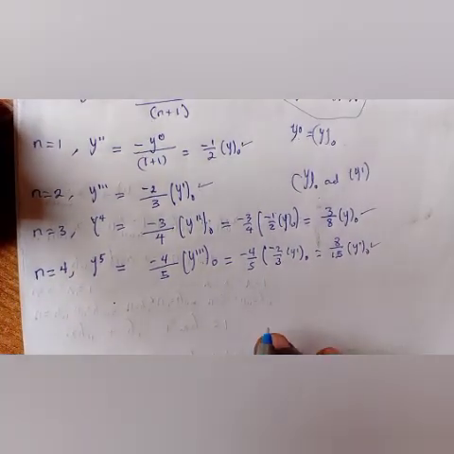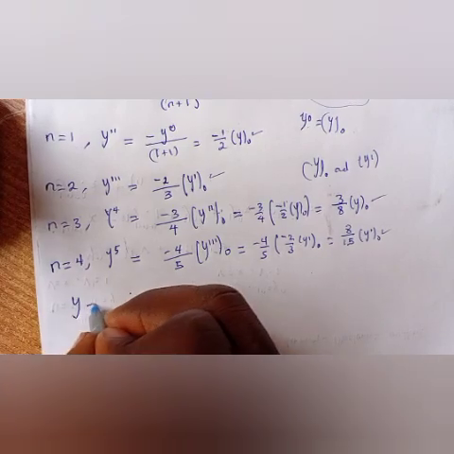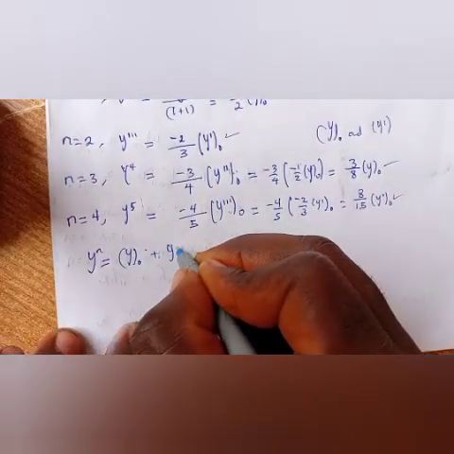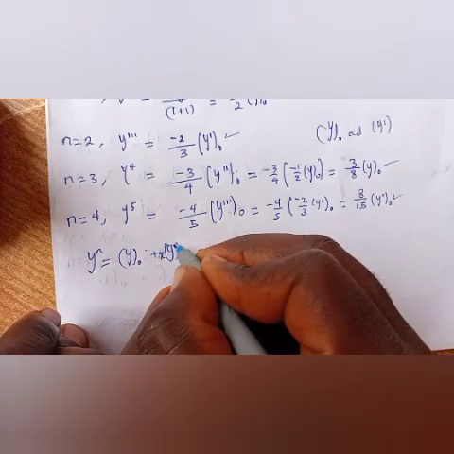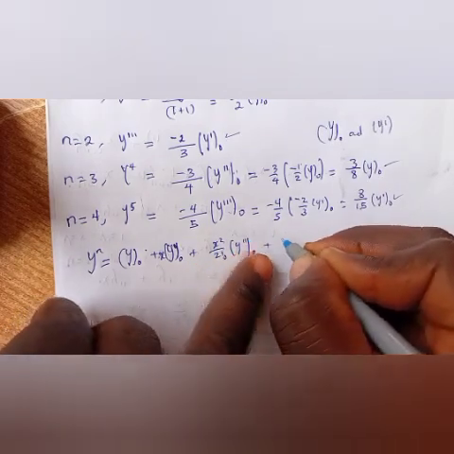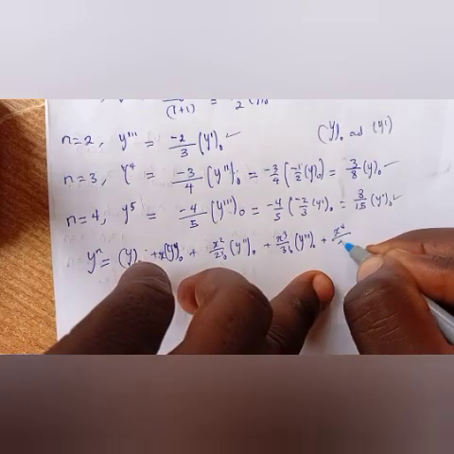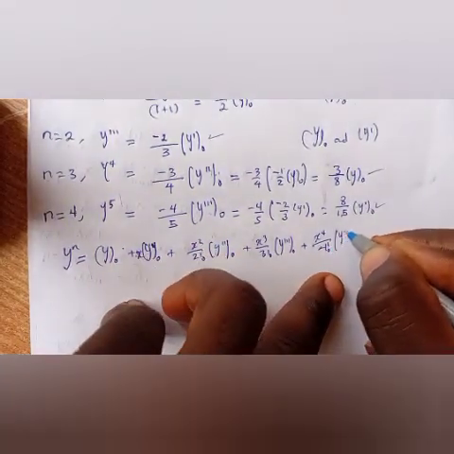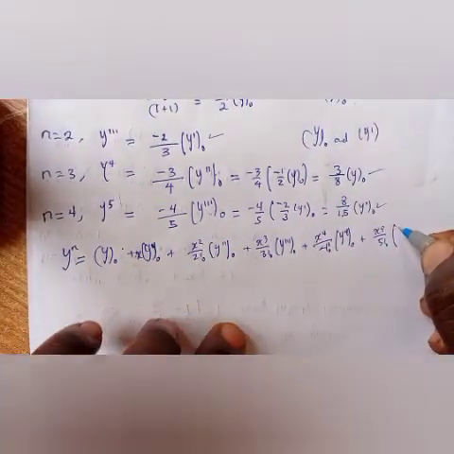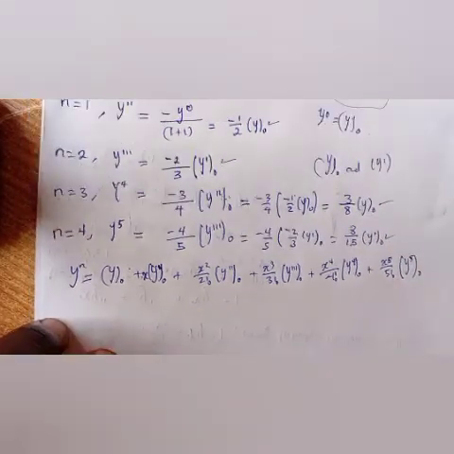Now the next stage is to substitute the values that we've gotten into the Leibniz-Maclaurin theorem, which states as yn equals y naught plus x y1, this is y1 naught, plus x square over 2 factorial y prime prime naught, plus x cube over 3 factorial y prime prime prime naught, plus x raised to power 4 over 4 factorial y raised to power 4 naught, plus x raised to power 5 over 5 factorial y5 naught. Now we are going to put every one of our values into this.